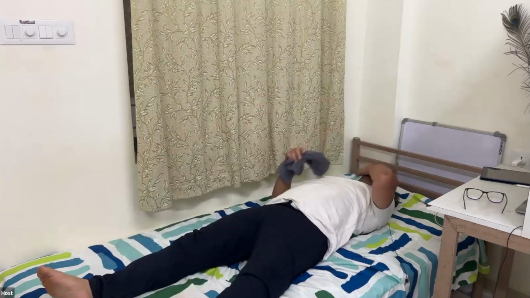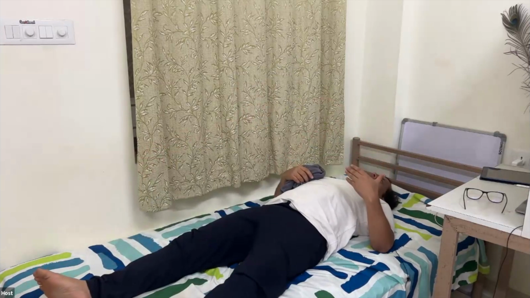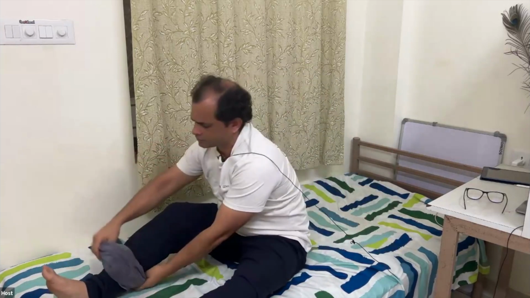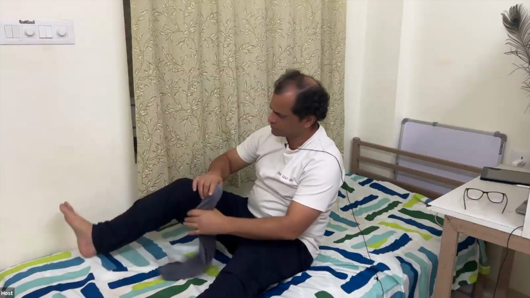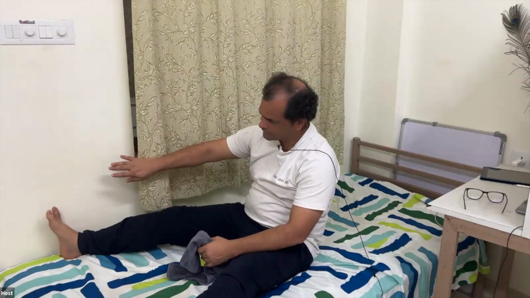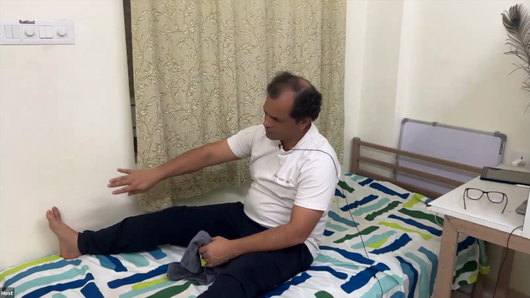Suppose when we are using the adductor muscle, we have to take the leg to the other side and then pull the leg to one side, or we can fix the leg somewhere, maybe on a wall, and someone is pushing our leg to the other side, opposing our movement. I want to bring my leg to the inner side, but if someone is pushing my leg to the opposite side, then I will use these muscles.